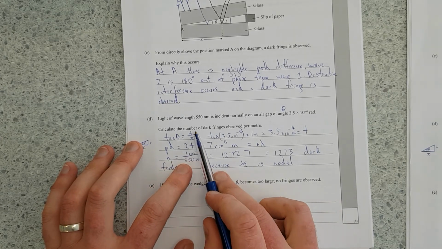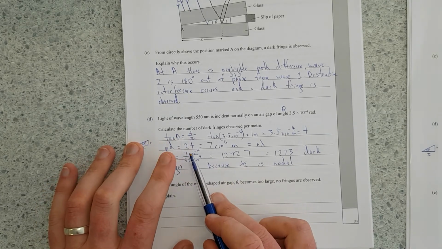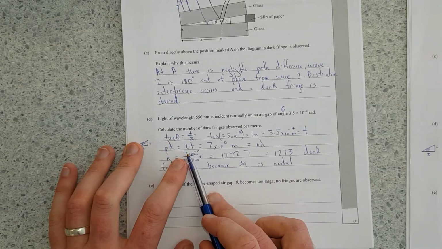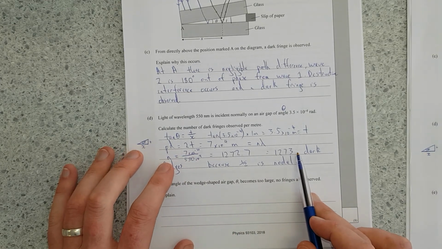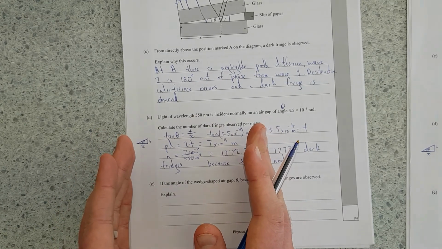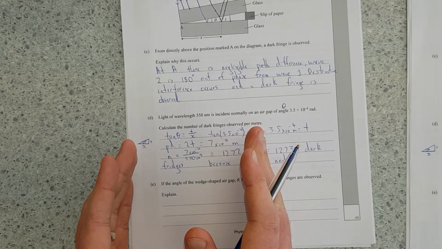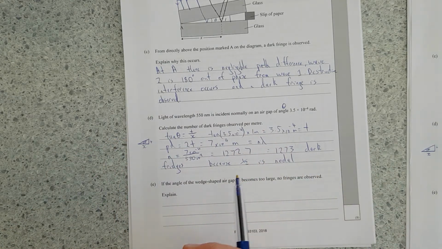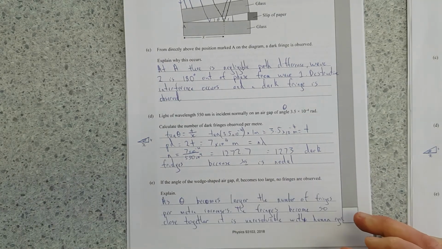If you increase theta by a huge amount, t increases by a huge amount, the path difference will increase by a huge amount, which will mean the number of fringes will increase by a huge amount. And if there are too many fringes in a set amount of distance, your human eyes will not be able to distinguish them. And maybe a microscope will be able to, but not your eyes. So I'll pause it, write the answer, and then discuss it.